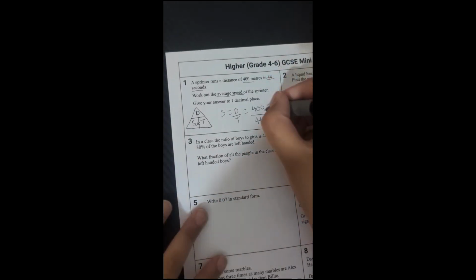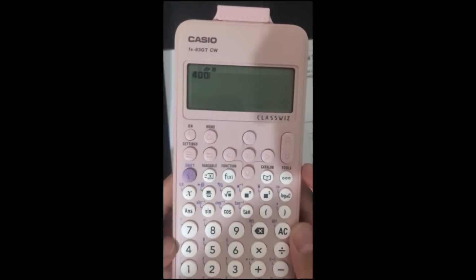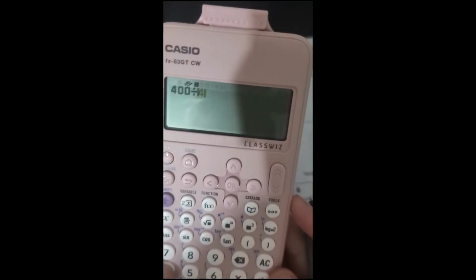Meters per second. So 400 divided by 44, if I do that on my calculator. You can all be doing that with me and letting me know in the answers what you get. So I've got 400, and I'm dividing that by 44.